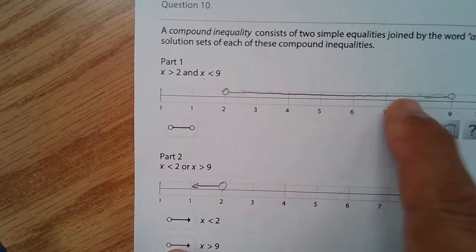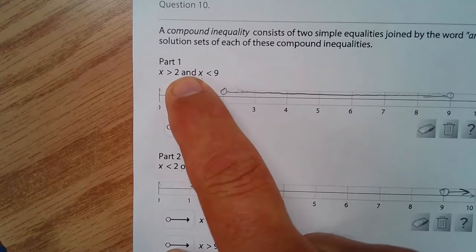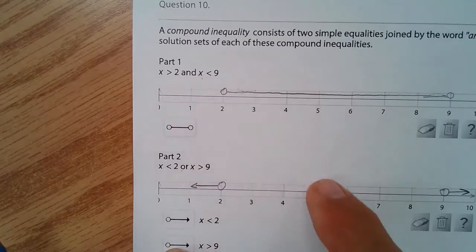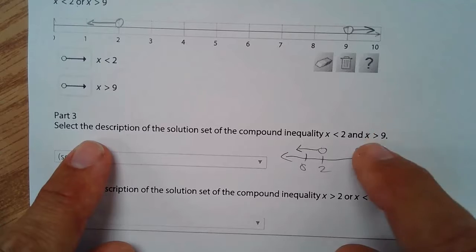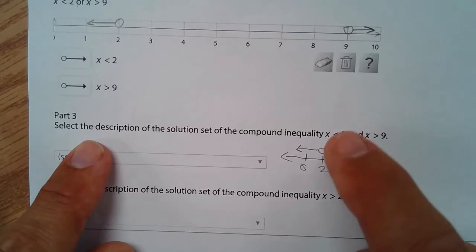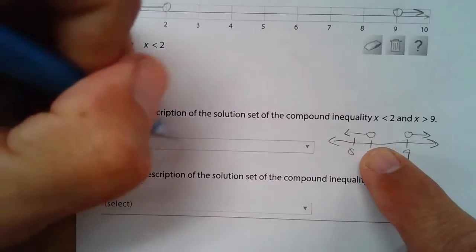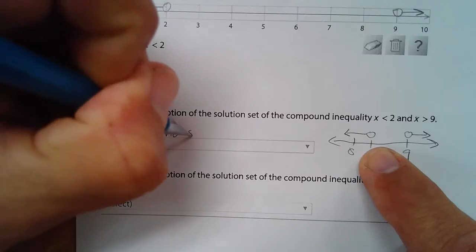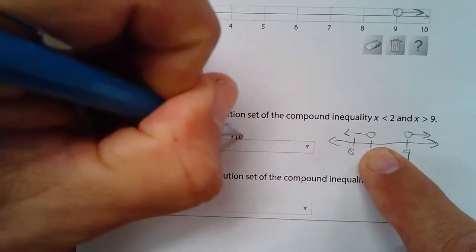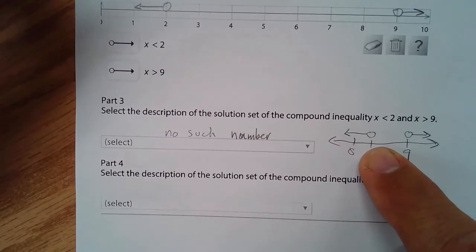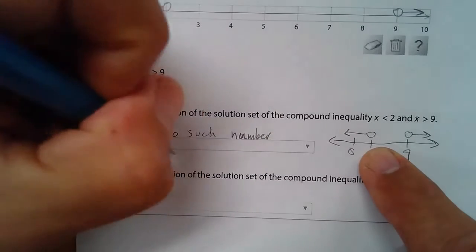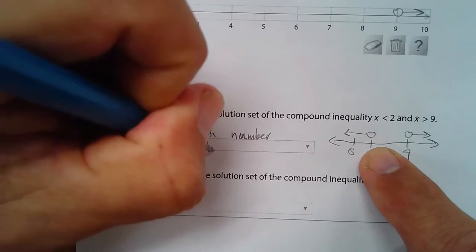There are all these numbers for or, but here it has to be and. The numbers that follow both conditions: there's no such number. Or no solution to that.